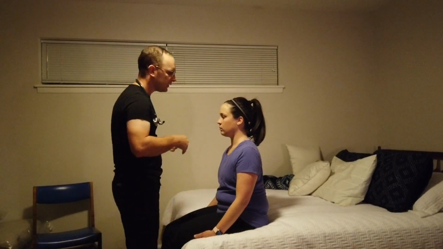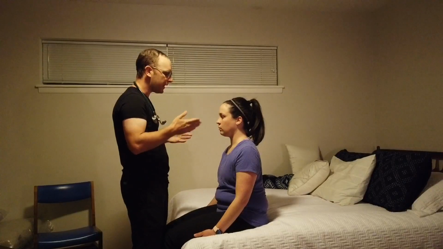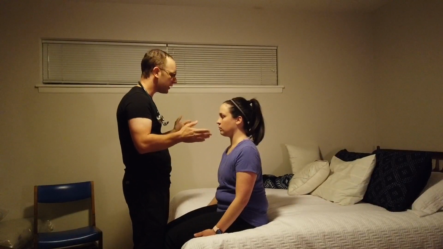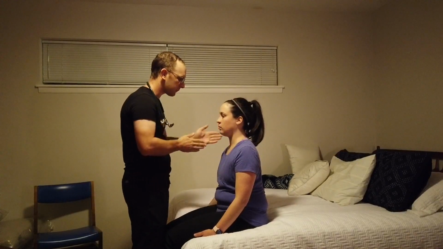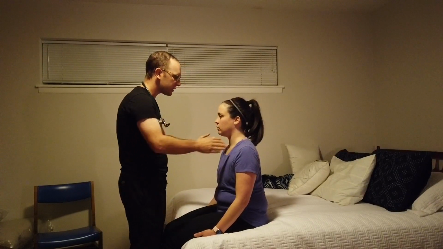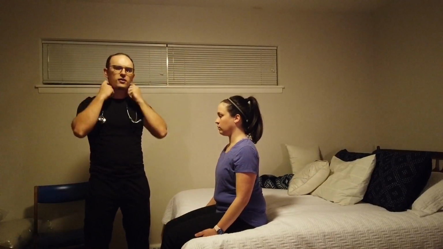Next, we're going to check her cranial nerve 11, which is the spinal accessory. I want you to look straight ahead at me here. I'm going to put my hand on one side of your jaw. I want you to push your jaw towards my hand, okay? Very good. Now shrug your shoulders here. That just shows that they're intact, that the sternocleidomastoid muscle is working there with cranial nerve 11.